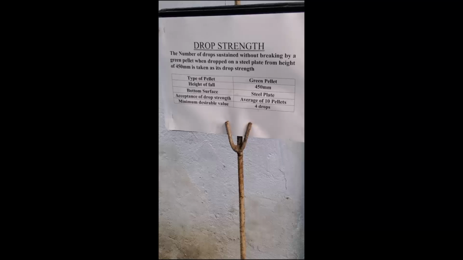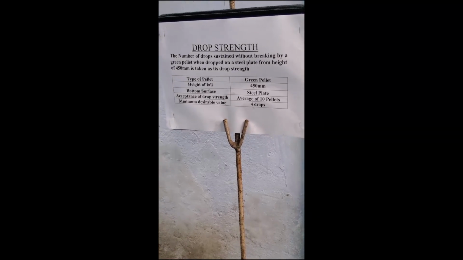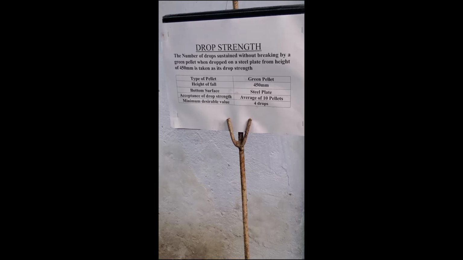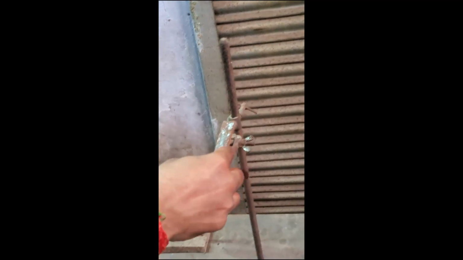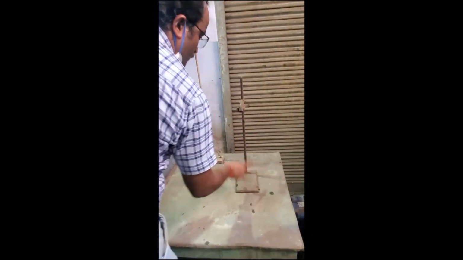Now we are measuring the drop strength of these green pellets. These green pellets have iron ore and only water. 12% water is there. So this is the setup. This is the simple setup. See, this is the platform where we will keep this pellet. From this height it will fall. The height is 450 mm.